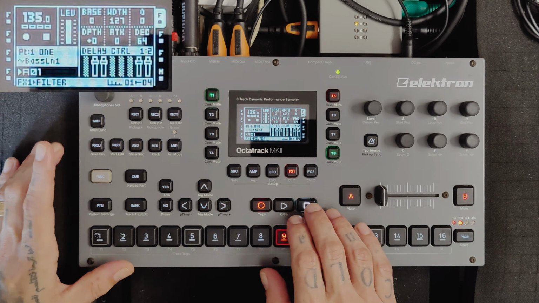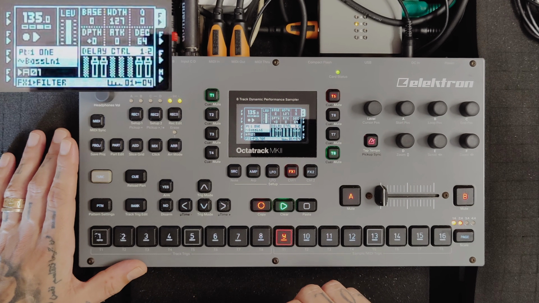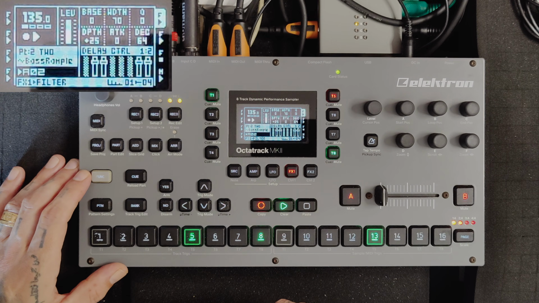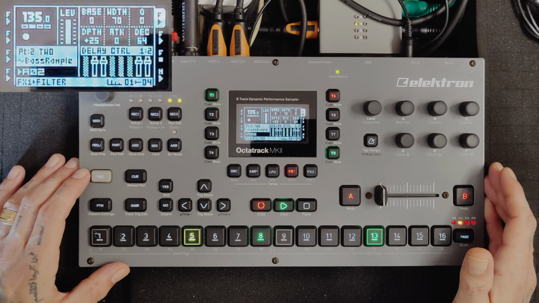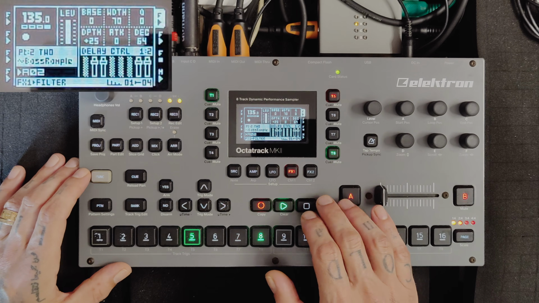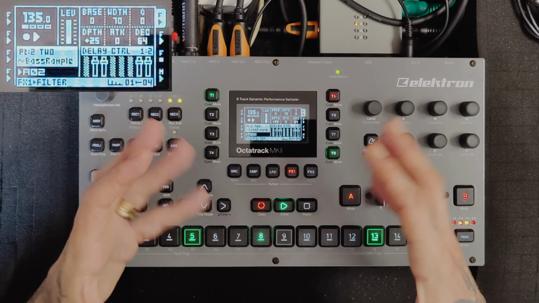This is the first, the original one. And this is the new one. It's a lot more lively.